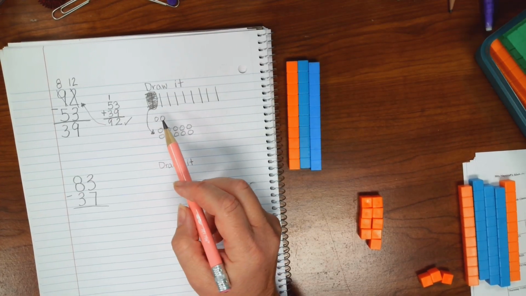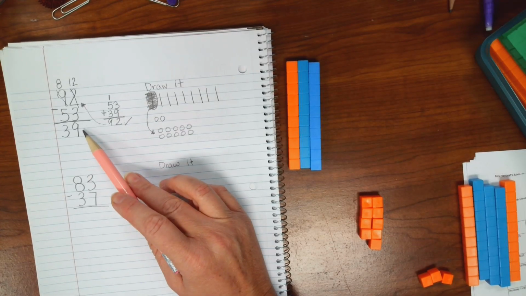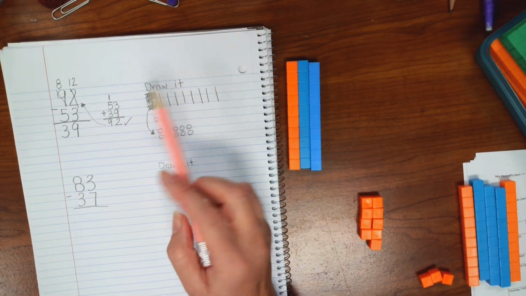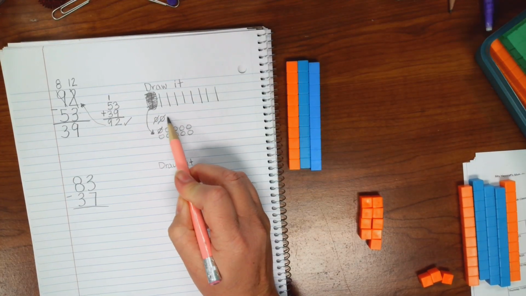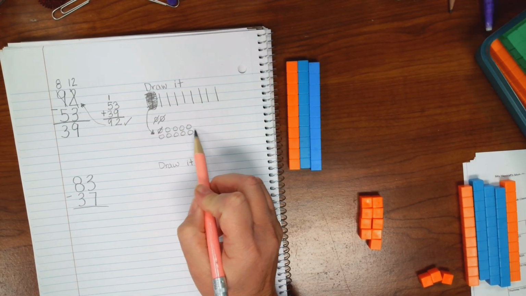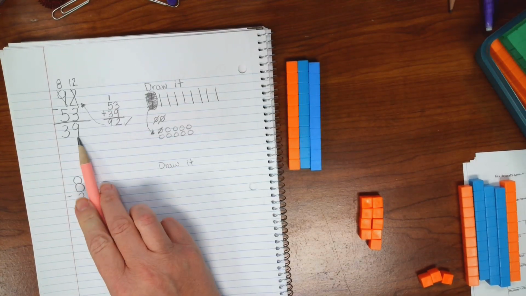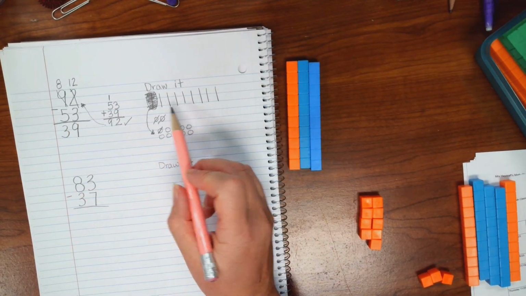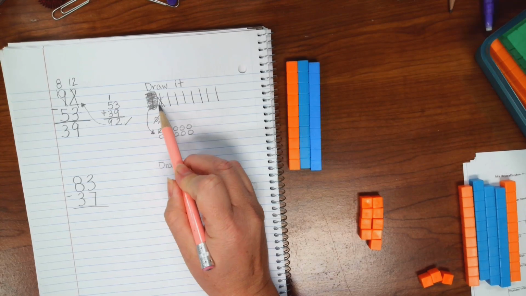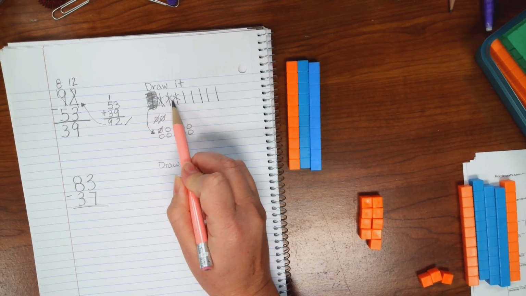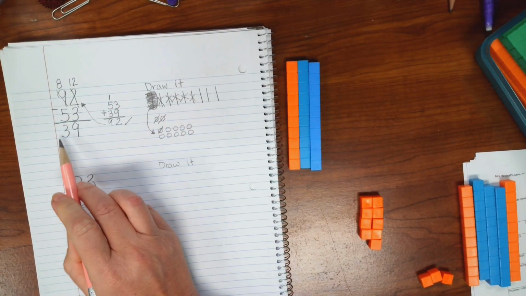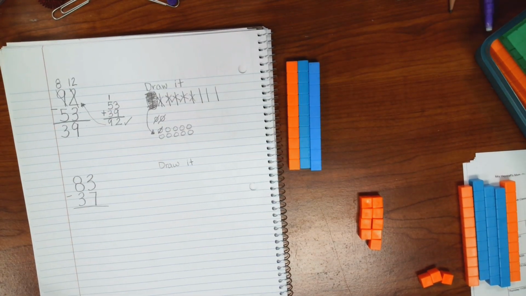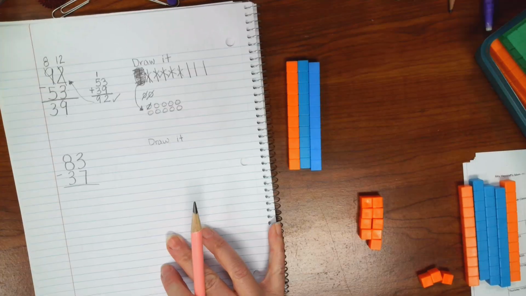Alright, so now I need to take away 3 ones. So 1, 2, 3. I always take away from outside of my tens frame first because it's easy for me to look and say, okay, that's 9. And then I have to take away 5. I put X's. 1, 2, 3, 4, 5. And I have 1, 2, 3 left. So there's 39. Good job.